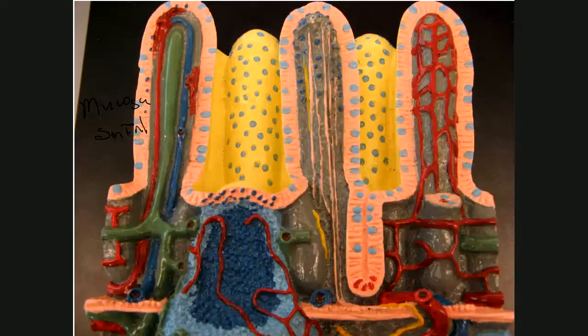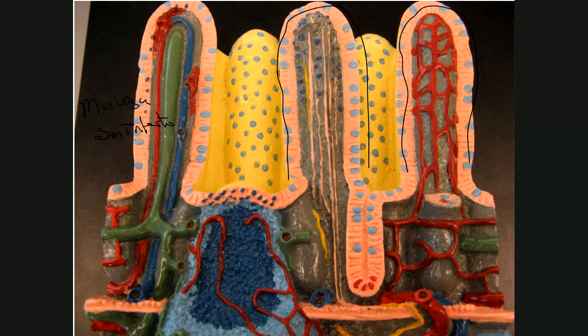And if you look at it, you can see these are villi. So that's a villus. That's a villus. And if you look here at the tops of the cells, that's where we would see the microvilli. So these are those simple columnar cells. These blue dots are the goblet cells that are making the mucus.